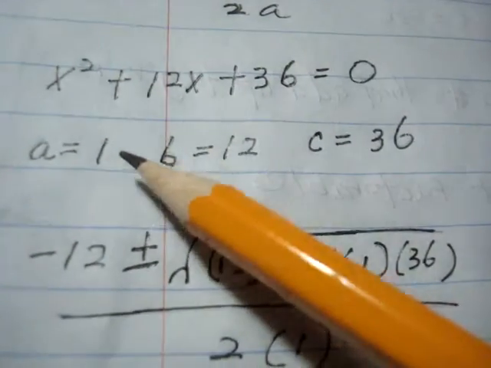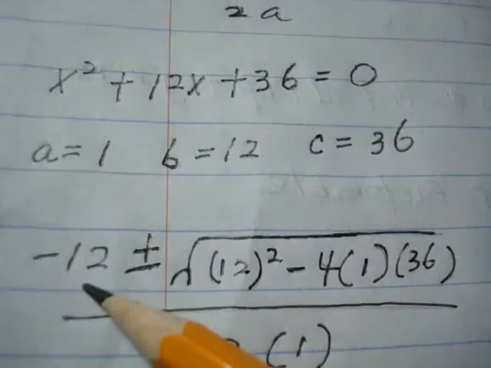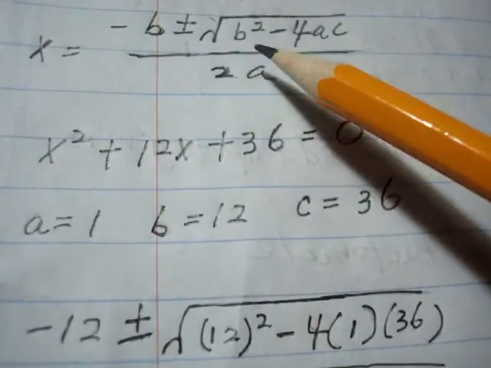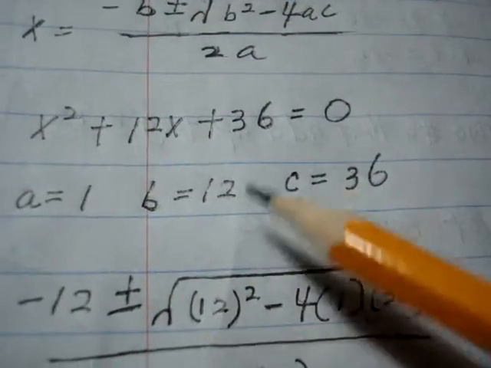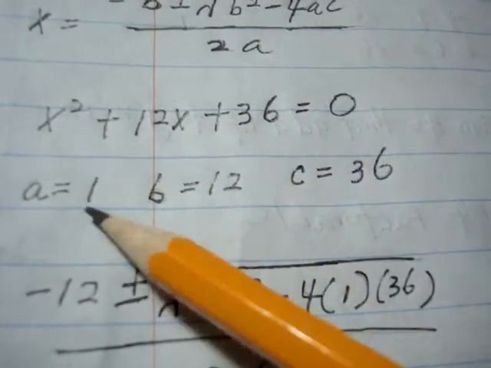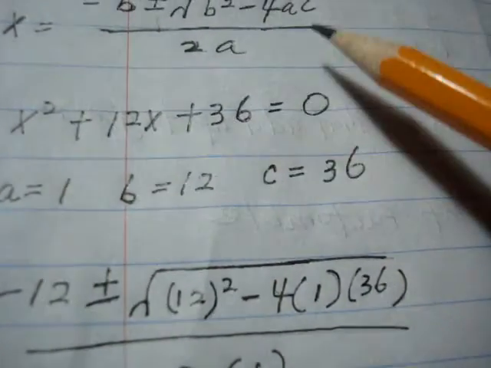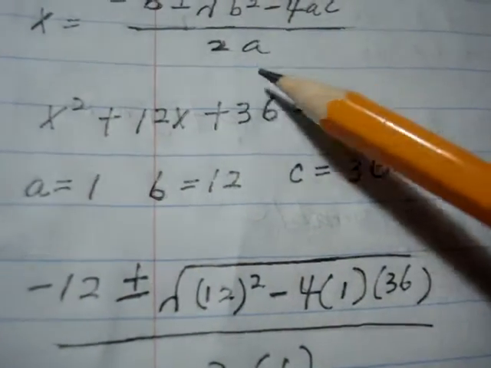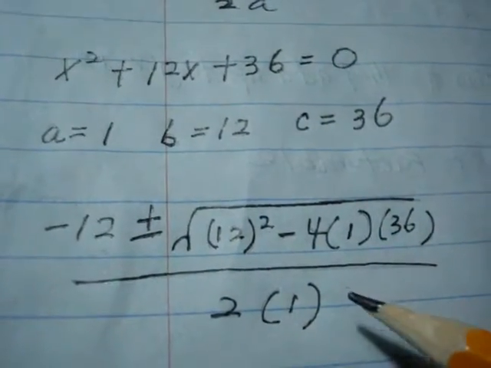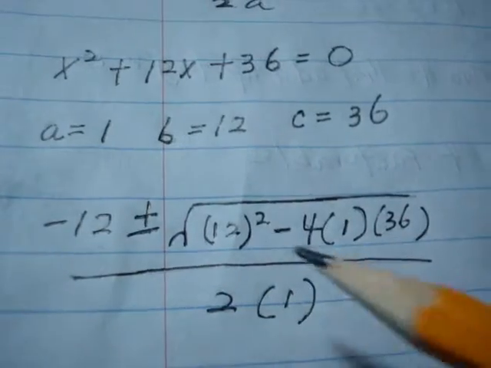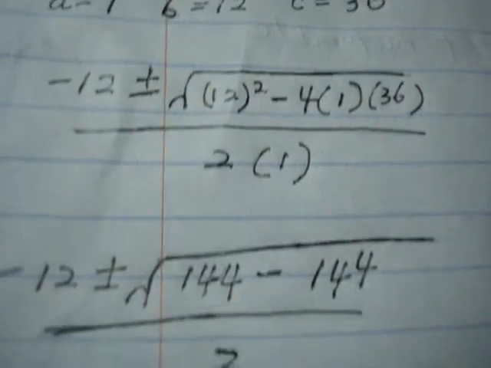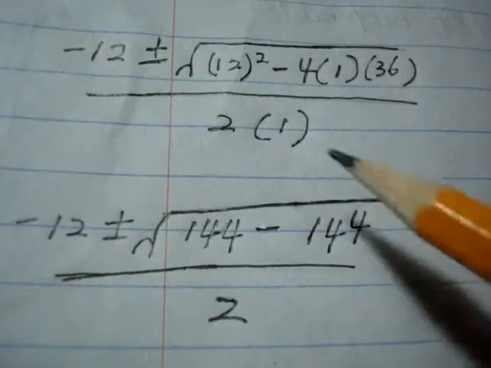So I plug the 12 into the quadratic formula, and as for the b squared, it will be 12 raised to the second power. As for the a, it will be 1, and the c will be 36, and the a right here will be 1. Once you plug it in, all you need to do is just do the basic algebra for it. So it will look like this.